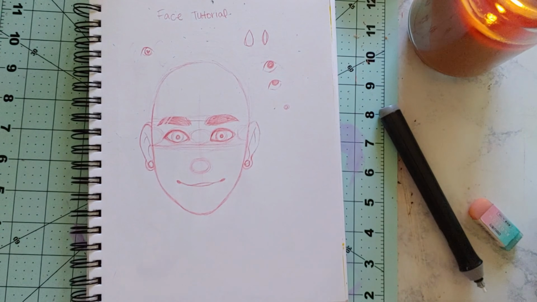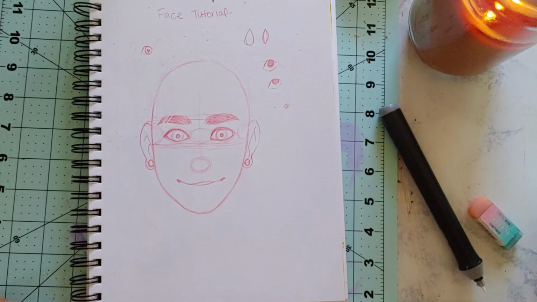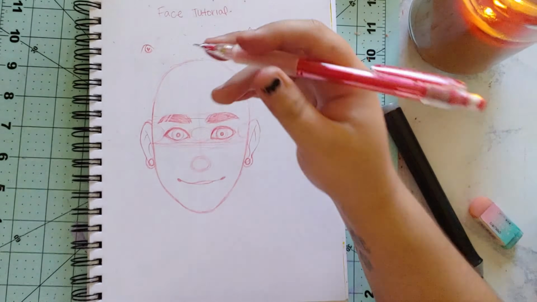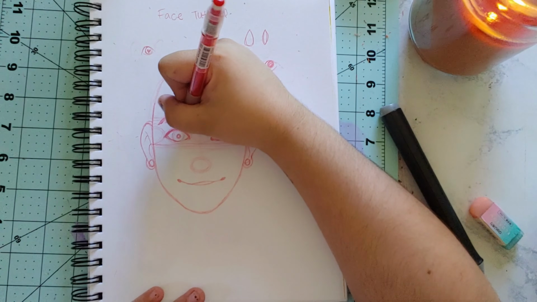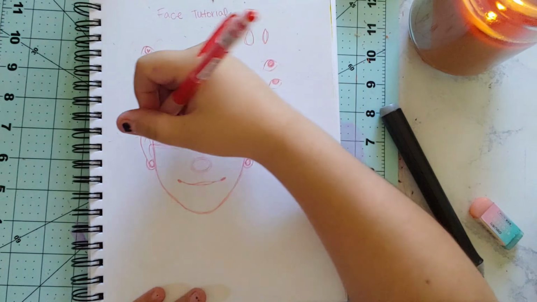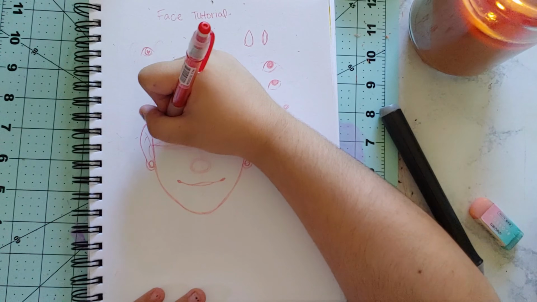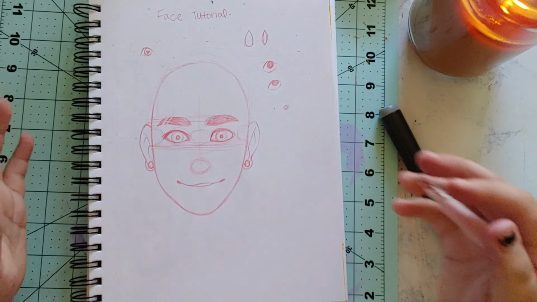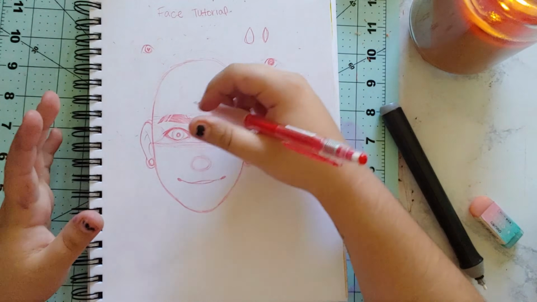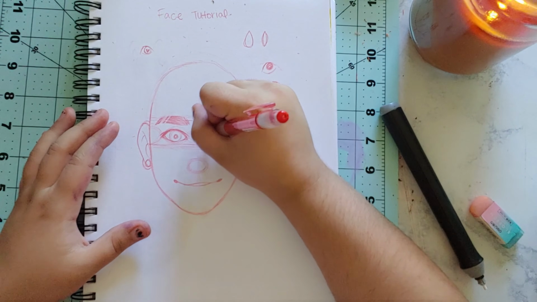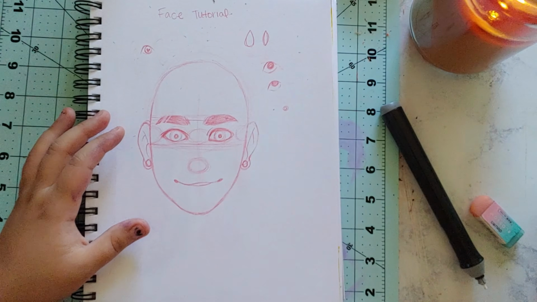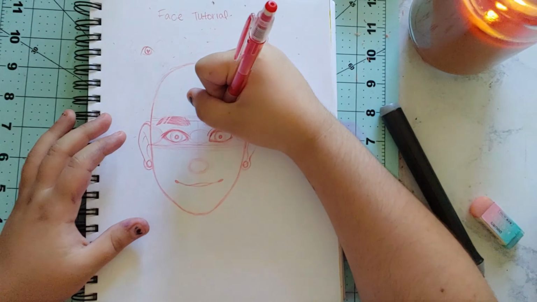So if your character is monolidded, obviously you don't have to add eyelids. But if your character has hooded eyes, you could do something like this, where you take the top and bring your eyelid outward, if that makes sense. So rather than doing what I normally do, which is something like this, where I just pop it onto the corner, or you can pop it onto the top here.